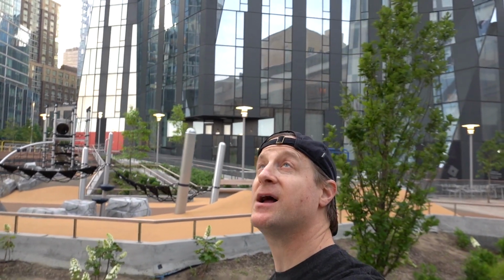Well, I got some good shots of this building. I'm going to walk around this area and see if I could get shots of some of these other buildings down here before I head home.